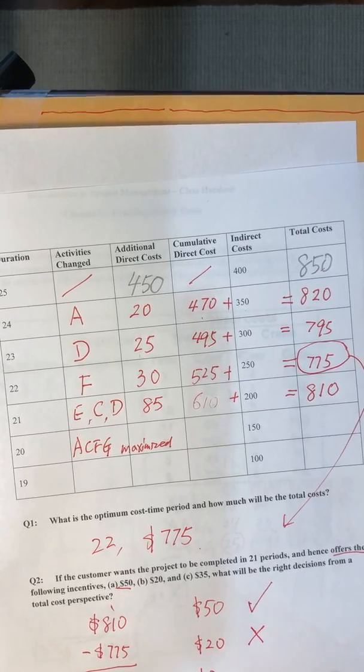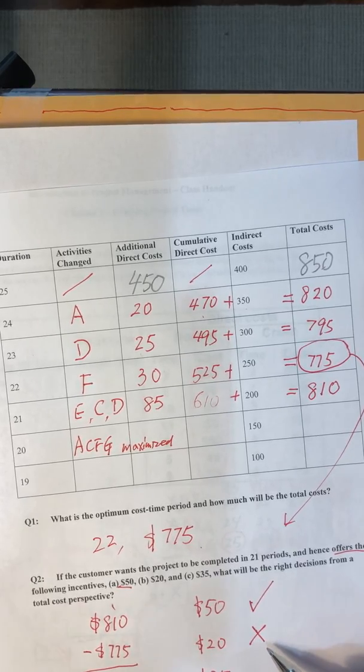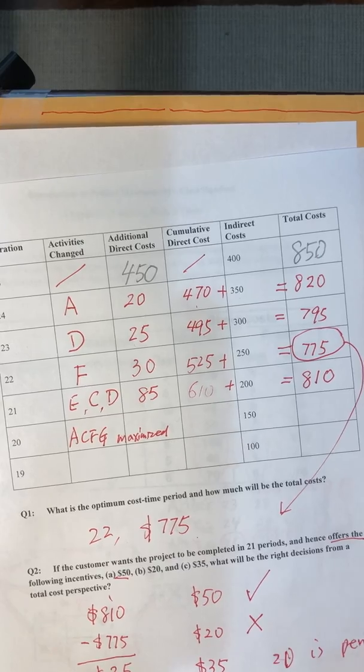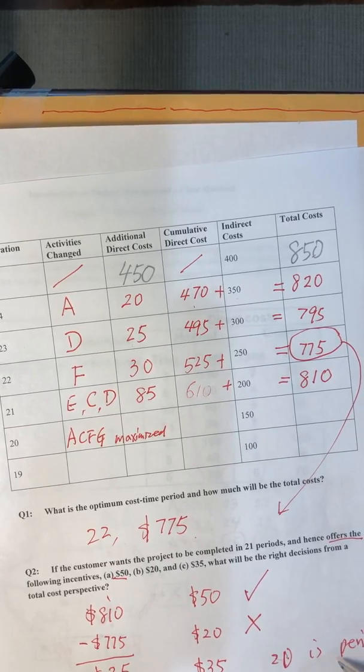If you offer exactly 35, it's the same, and there's no difference to the cost, and finishing in 21 periods rather than 22 is preferred, because given the same cost, project managers should always aim for shorter project duration. So in this case, it's accepted. Thank you.